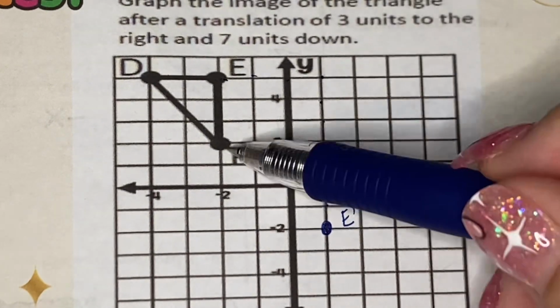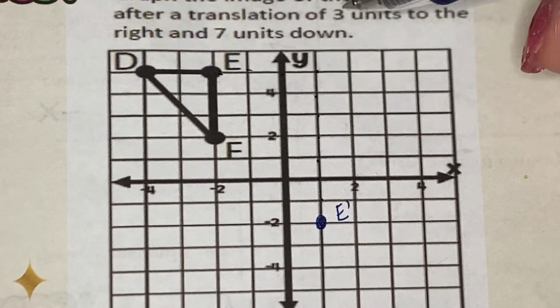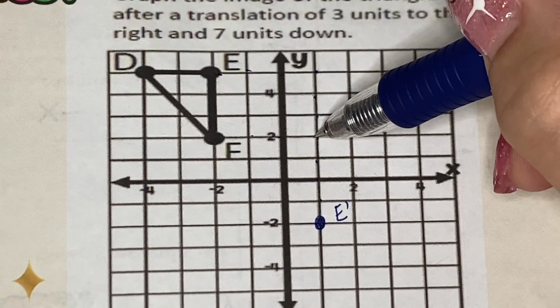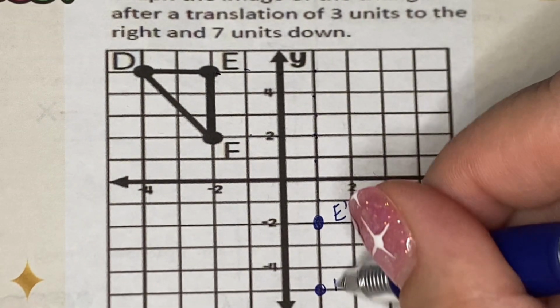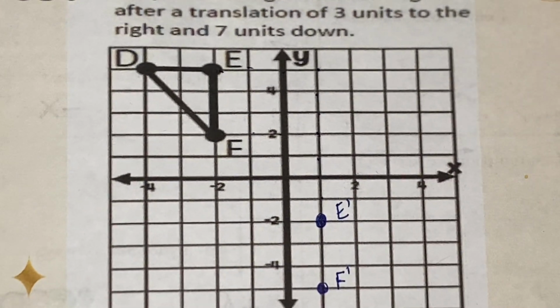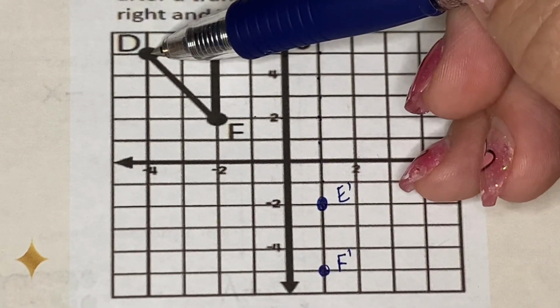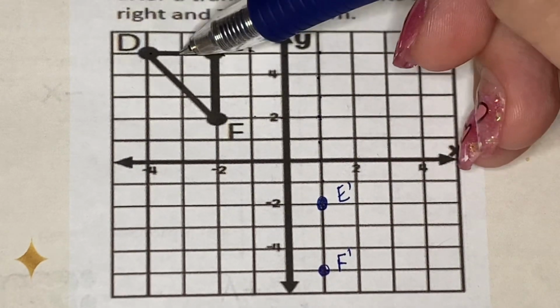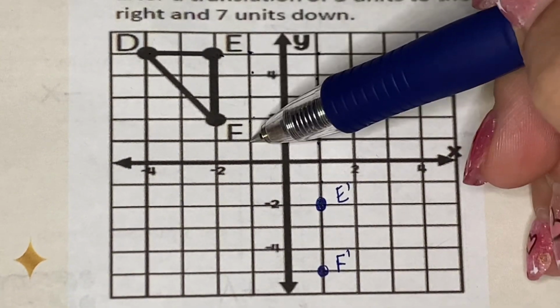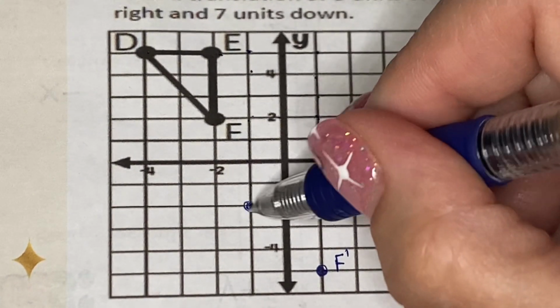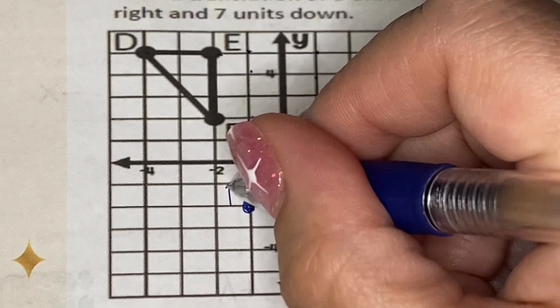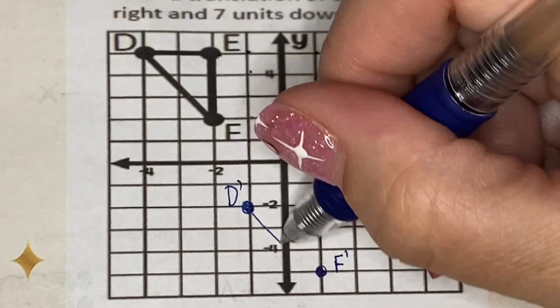Okay, we're going to do F. So again, we're going to do the same thing: 3 to the right, 1, 2, 3, and then 7 down. So this is F prime. And now we're going to do D. So you're going to do 3 to the right, 1, 2, 3, 7 down: 2, 3, 4, 5, 6, 7. Put a new dot, and then we're going to call it D prime. And then you connect your dots.